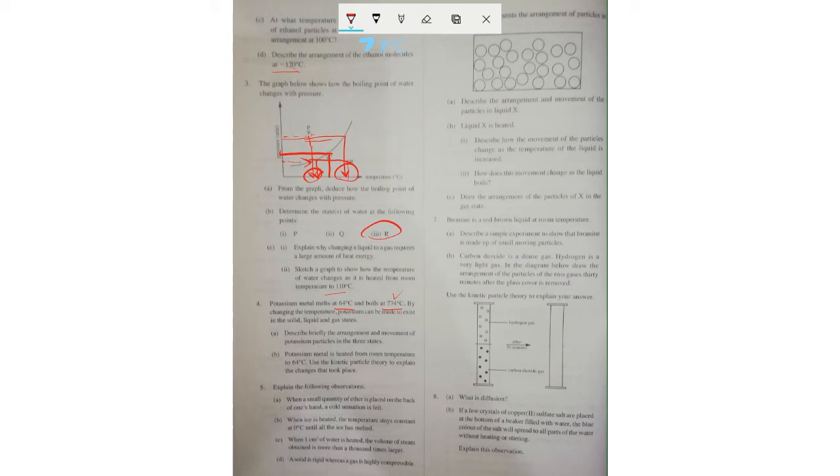The following observation: when a small quantity of ether is placed on the back of one hand, a cold sensation is felt. When ice is heated, the temperature stays constant at 0 degrees. So ether has a low boiling point. So it absorbs the heat energy of the body and escapes. So vapor evaporation causes a cooling effect.